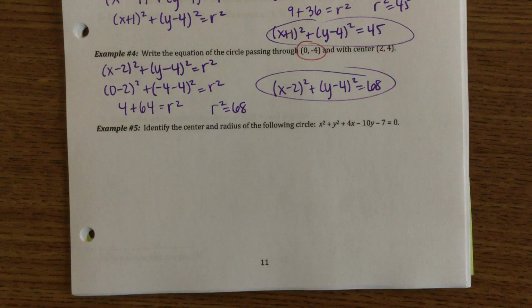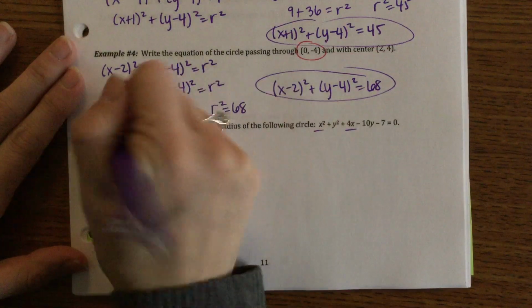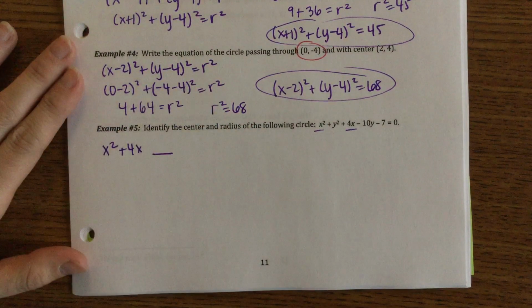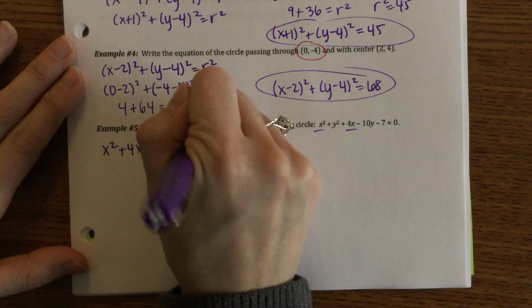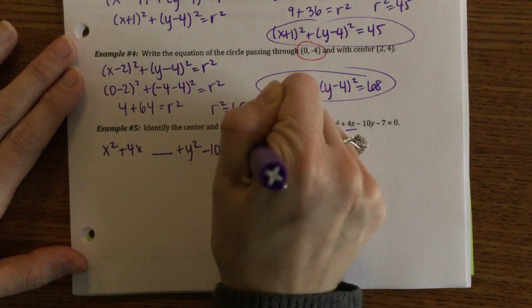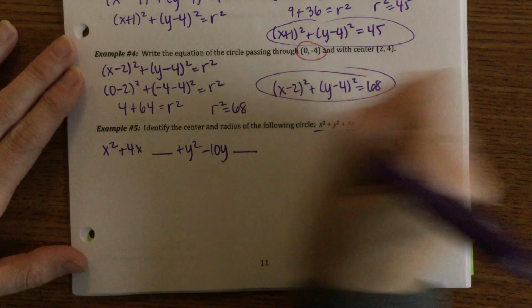Okay, so here's what you're going to do. You're going to get the x's together. You're going to get the y's together. Anything that doesn't have an x or a y goes on the other side of the equation. Okay. So I have x squared add 4x. Leave yourself a blank. Plus y squared minus 10y. Leave yourself a blank. This negative 7 we're going to add to the other side.